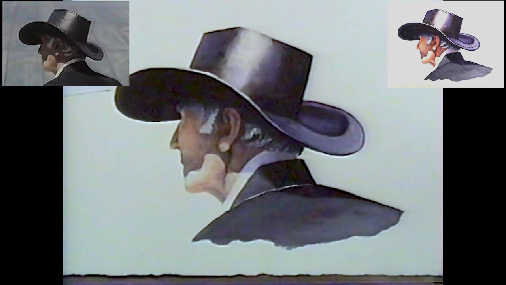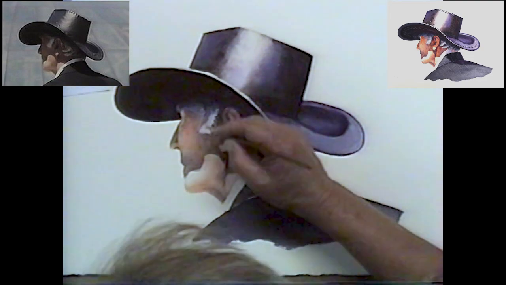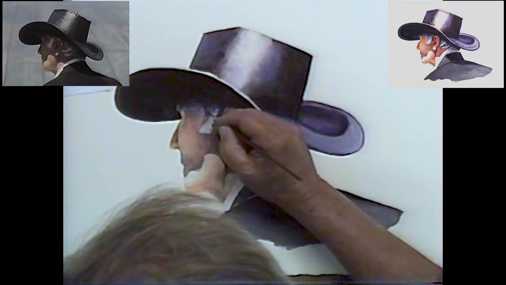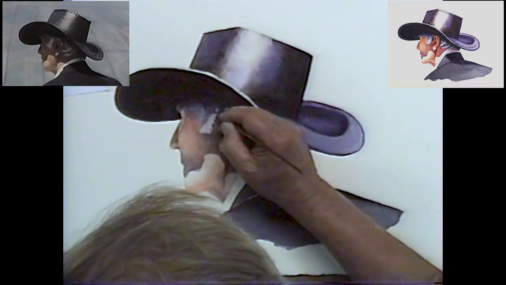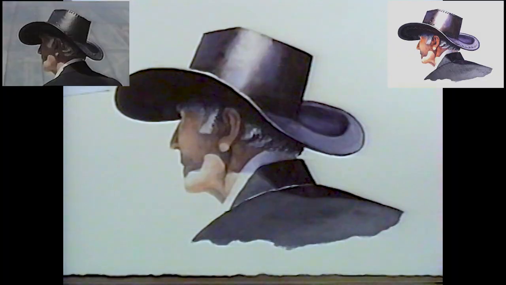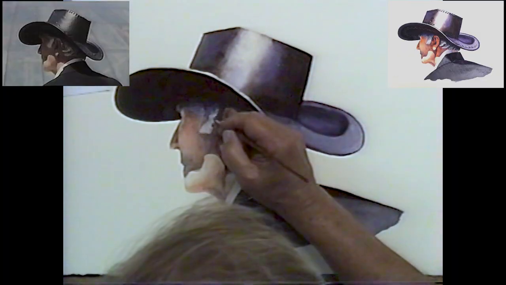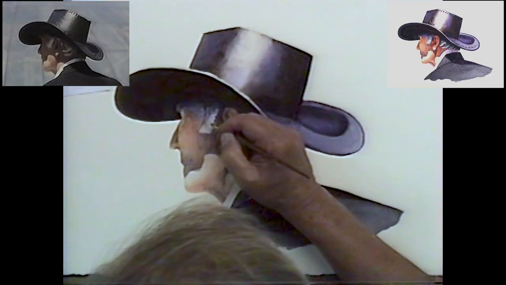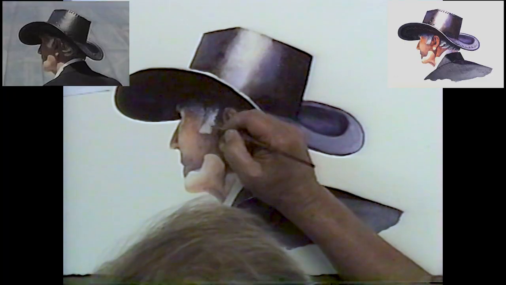I just love the hat. I do too. I love his face. And I love the line on his face. His face too. Larry makes it look like it paints itself. Well, I appreciate it. It does take just a little bit of effort.